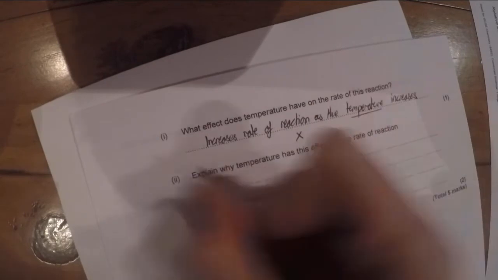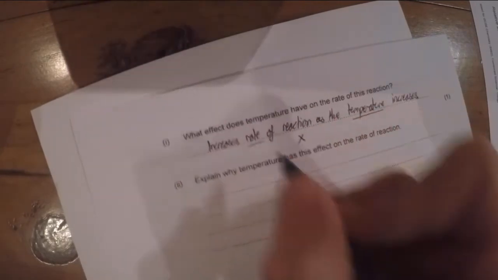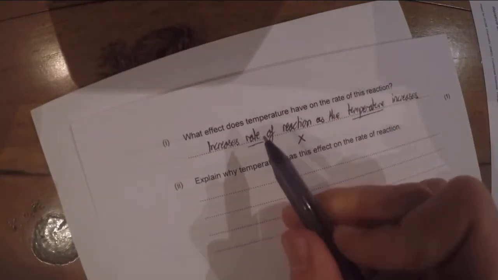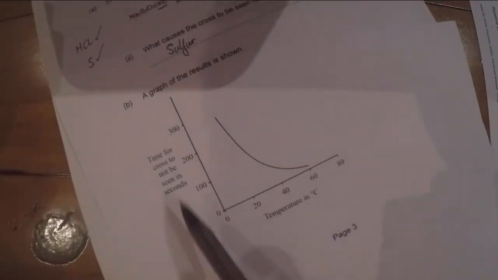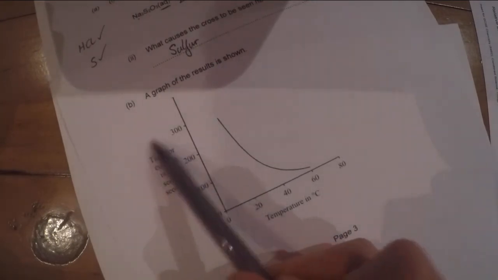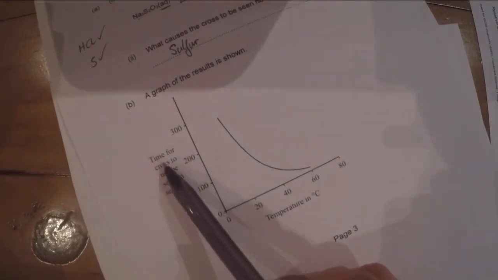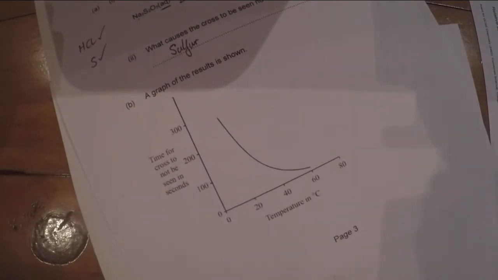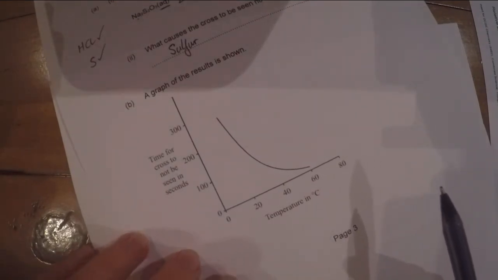Make sure in your answer you're mentioning both parts, the temperature and the rate of reaction. So if I'm doing any graph work, I'm going to mention both of the axes. I'm going to mention the temperature, and in this case it says the time, so that time corresponds to the rate of reaction.